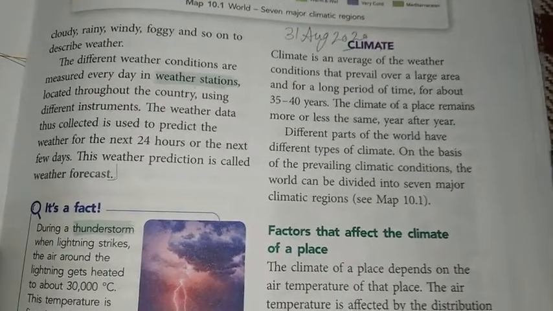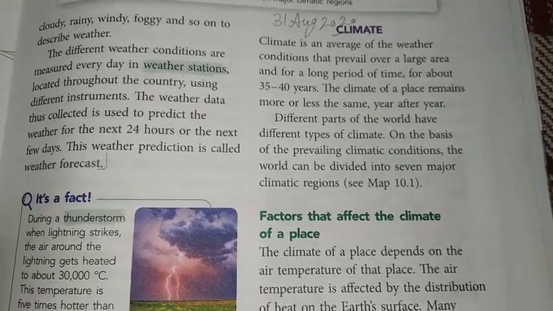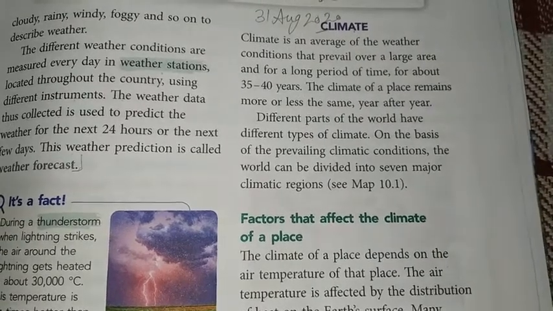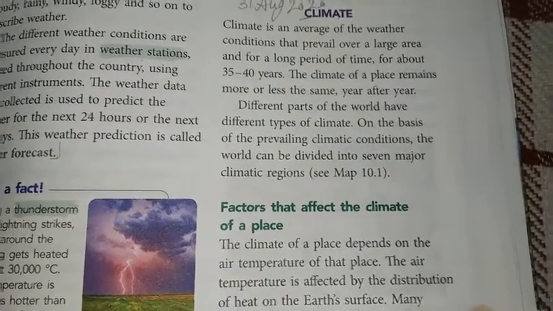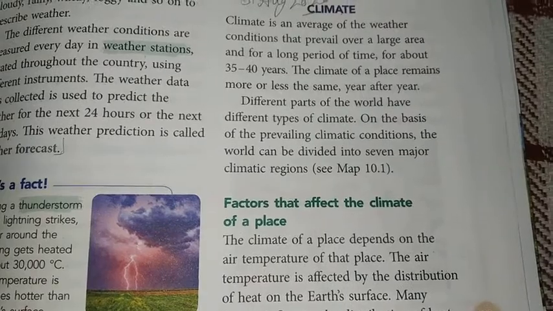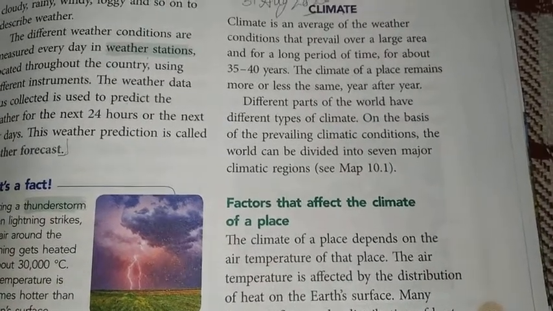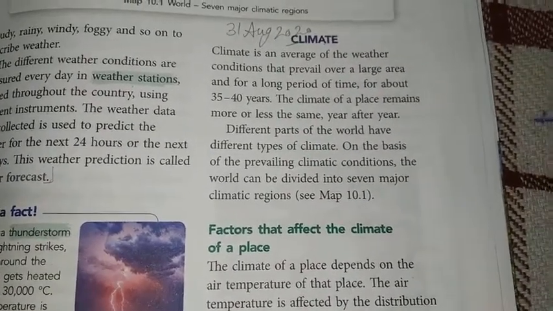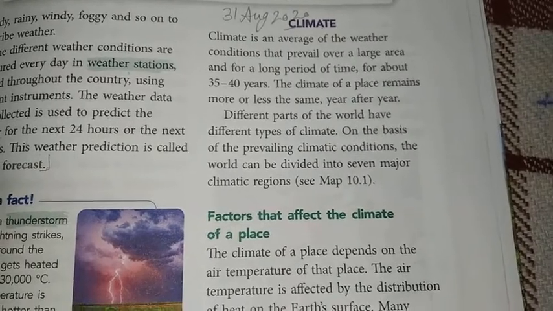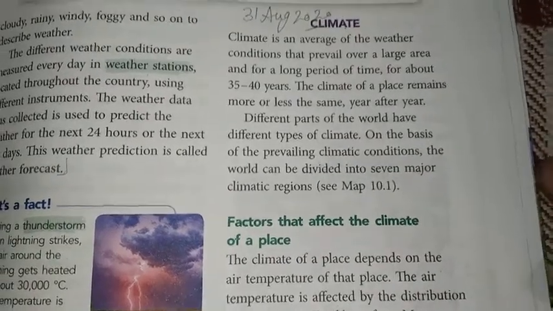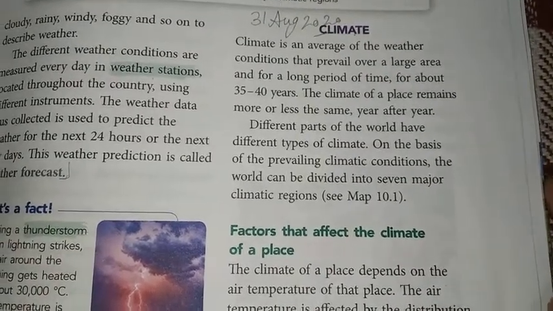Yes dear kids, as you know, we are doing the 10th chapter of 5th class, weather and climate. And in the previous video we discussed what weather is. So now, today's date is 31st August 2020, and we are going to start the next topic, that is the climate.